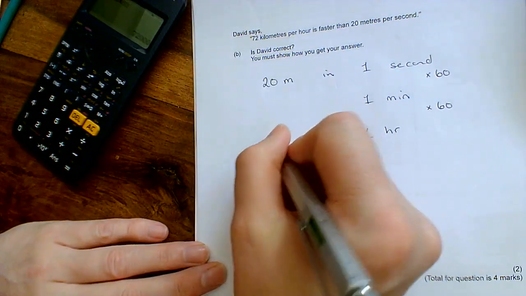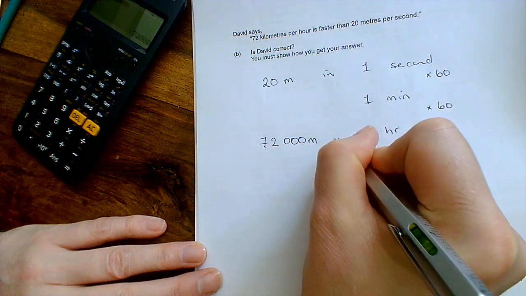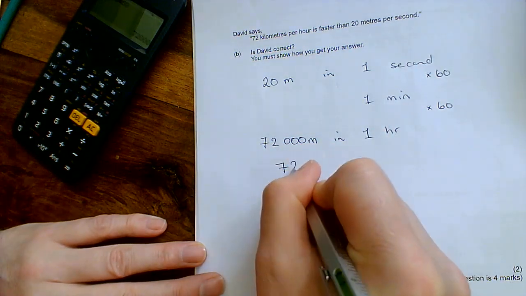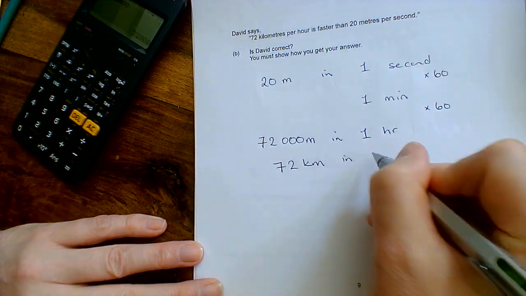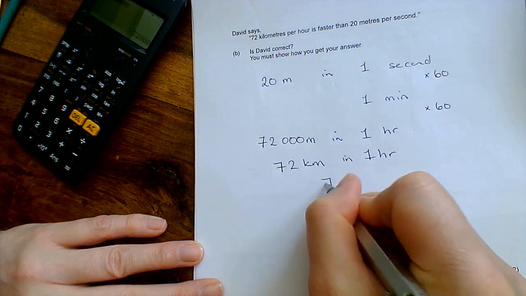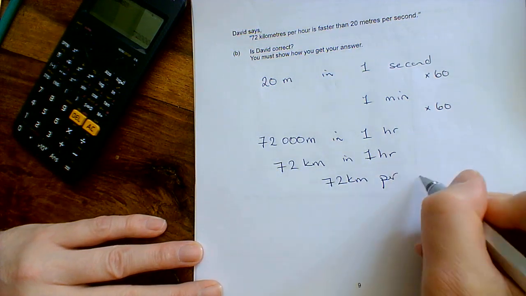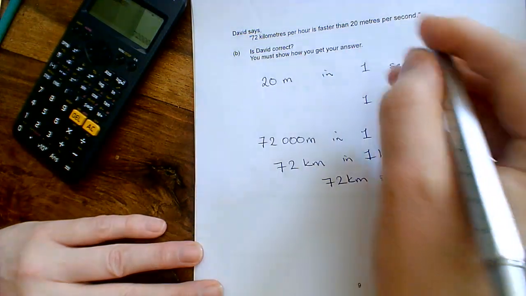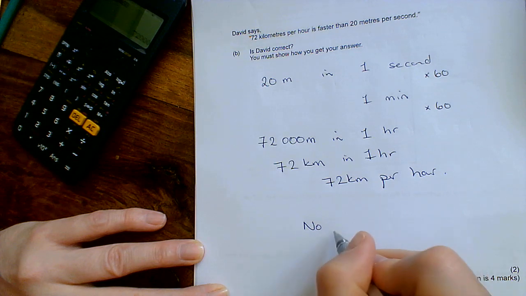Ooh, 72,000 meters in 1 hour, which is 72 kilometers, as 1,000 meters is 1 kilometer, in 1 hour, which is 72 kilometers per hour. Okay. So is David correct? 72 kilometers per hour is faster. No, they are the same.